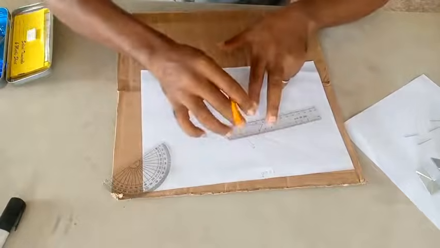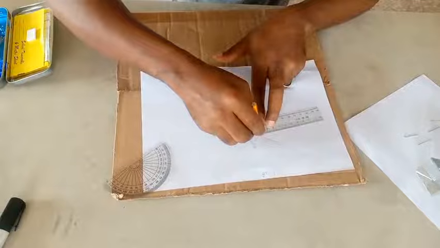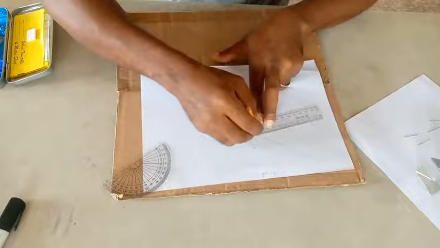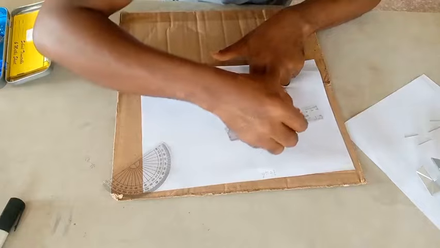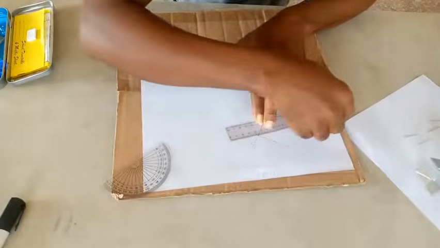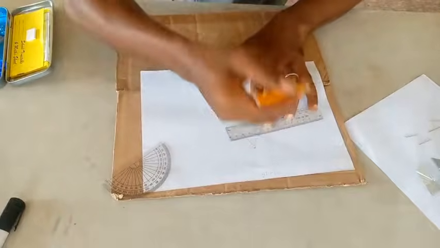Bring your meter rule. Join the point here. This is the point of incidence, okay, on face AB or line AB. Join it to this 50-degree point you made. So this goes this way. And that gives me my incidence angle. Please do not go and be drawing this line up and down this way.